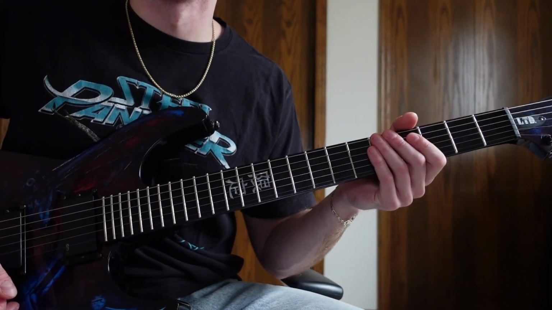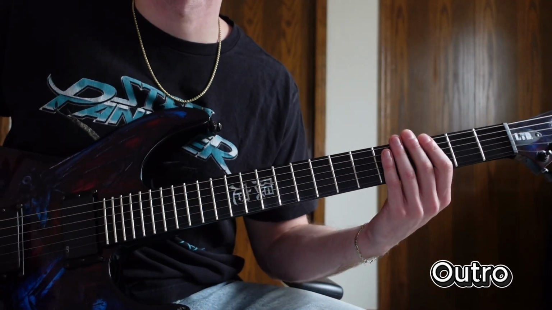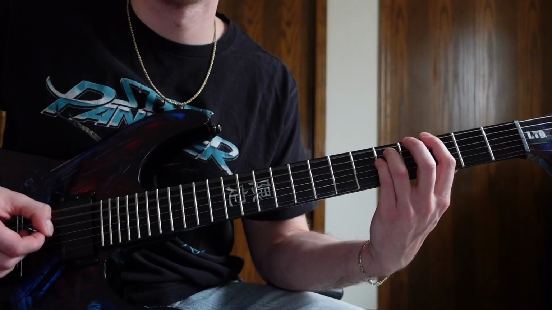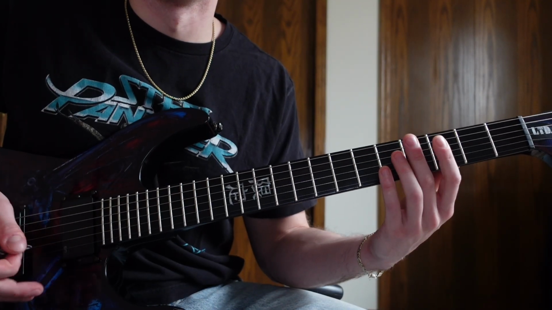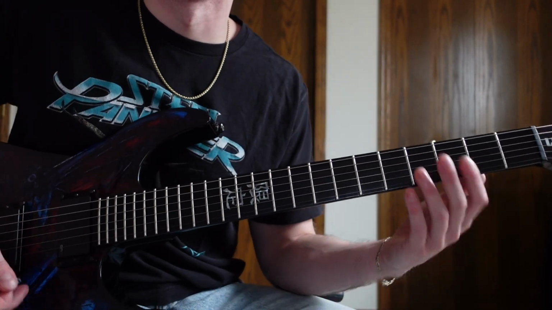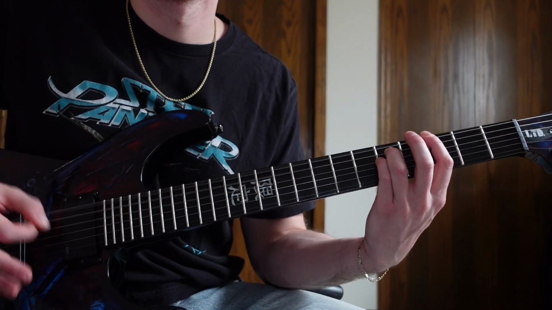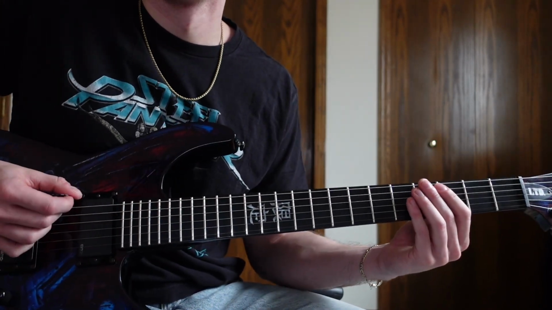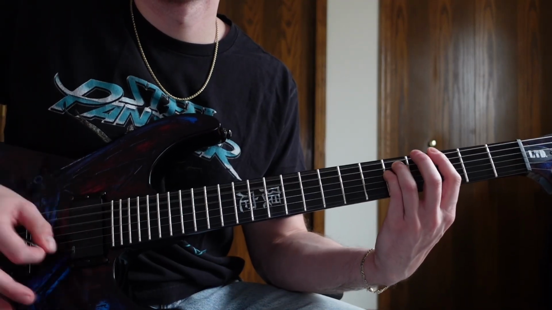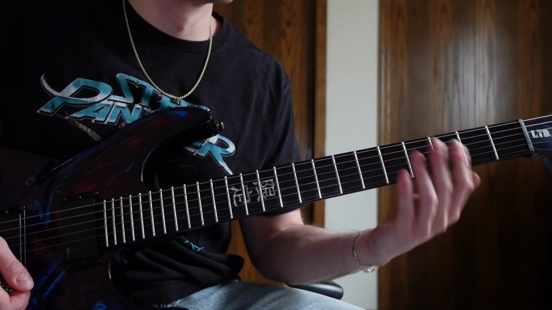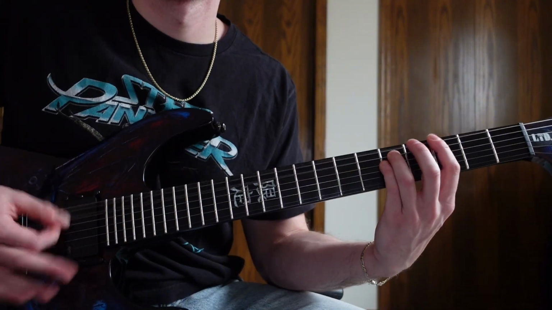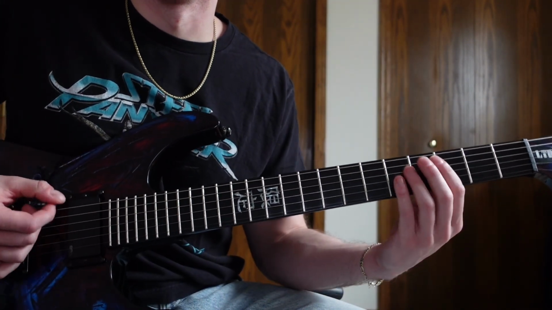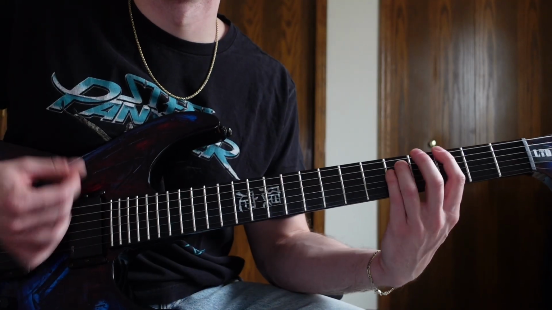And then we have the outro. So what is the outro? The outro, it's a 3rd fret power chord. Now that I'm thinking about it, it's literally just a 3rd fret power chord to an open, so kind of like the intro in a sense, or the chorus. And you're just juggling between the 3rd fret and your open on the E.